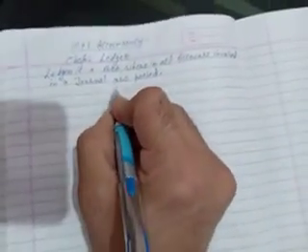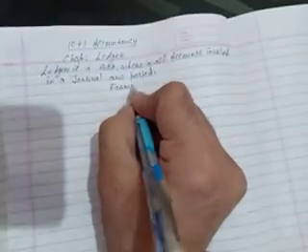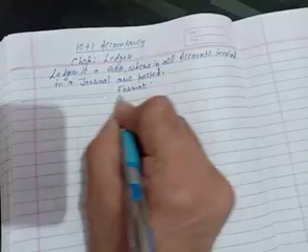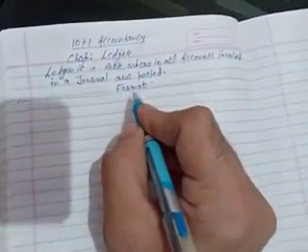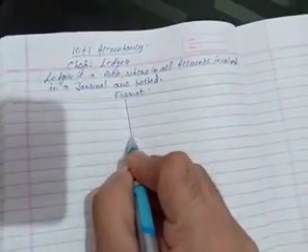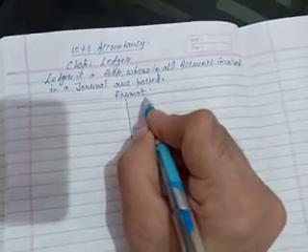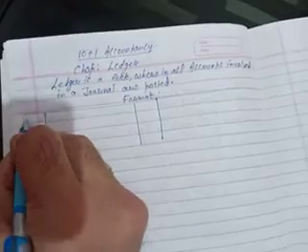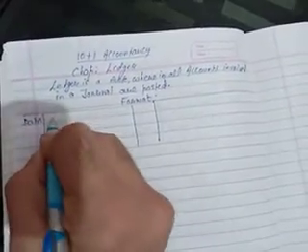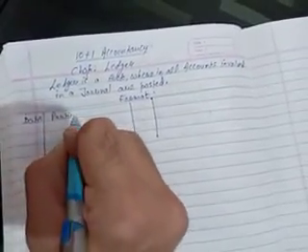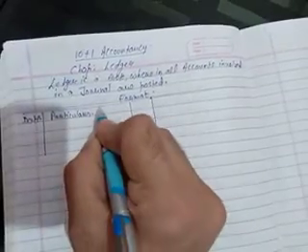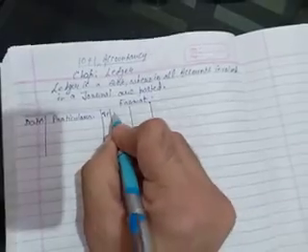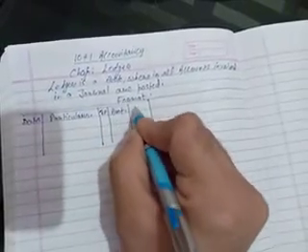The format of ledger is a T-shaped account, with 4 columns on either side: date, particulars, journal folio, amount.